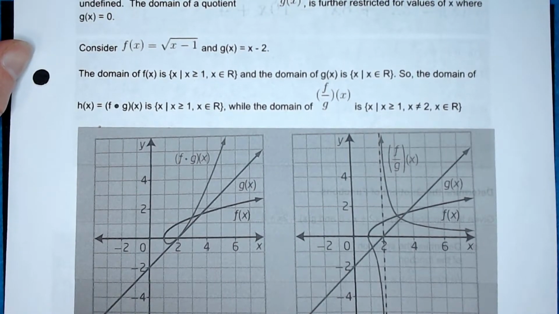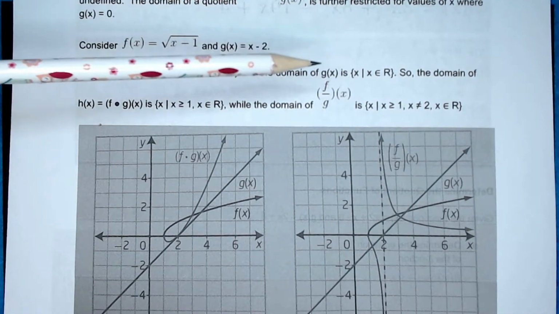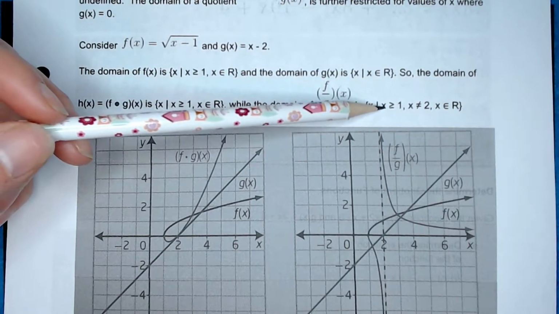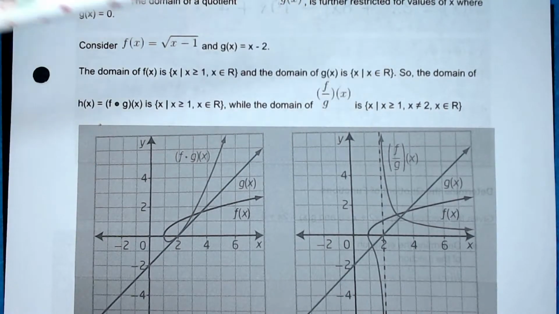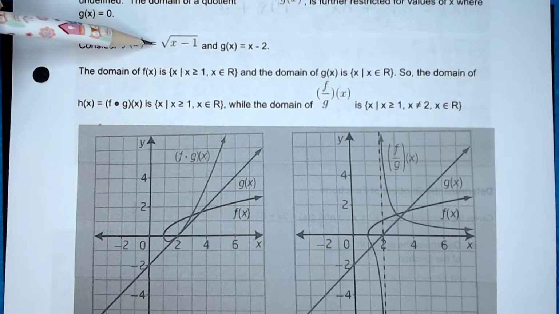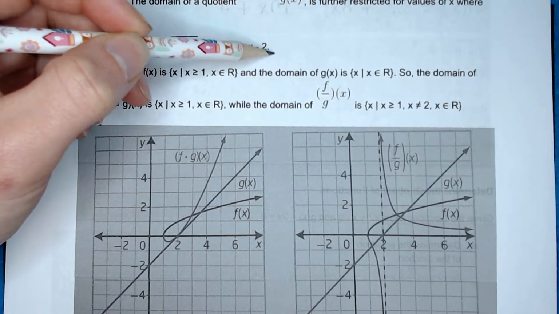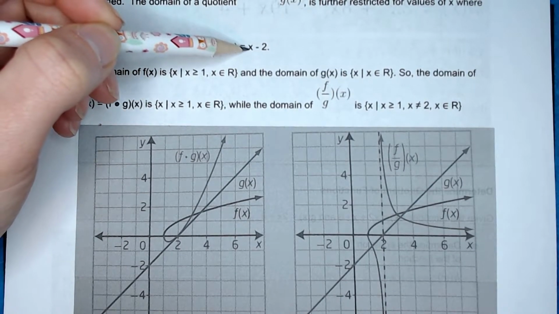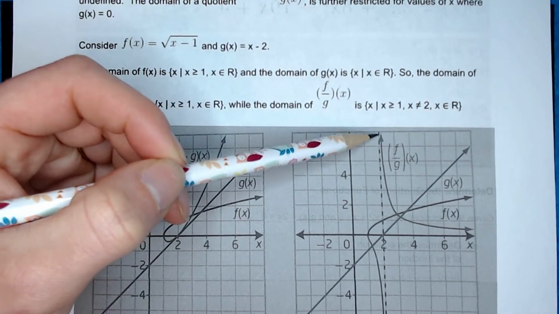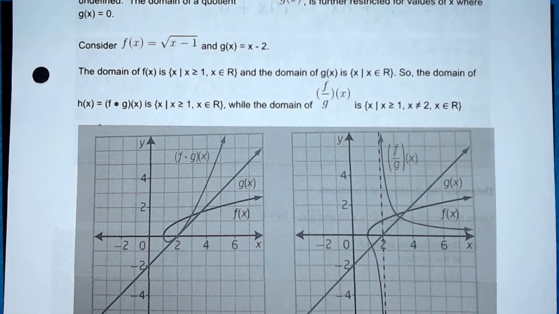Now, when we look at f over g of x, so f of x divided by g of x, we have some restrictions in the domain, which is x is greater than or equal to 1. That's true from the previous example where f of x has that restriction. But now you need to also consider the bottom of the fraction, x minus 2. So what would make this term 0 is if x equaled positive 2. And that's where we get that vertical asymptote at x equals 2. All other values of x are valid for that equation.